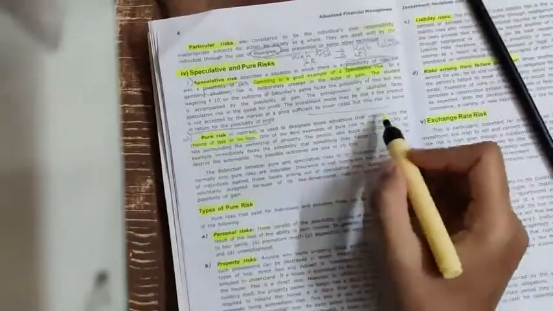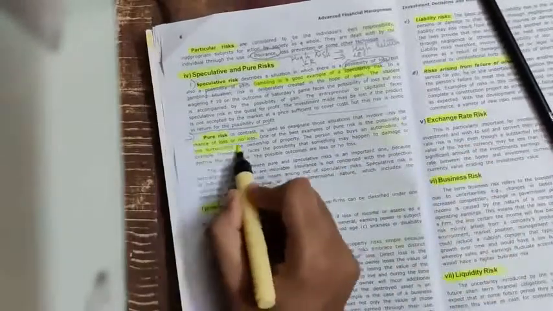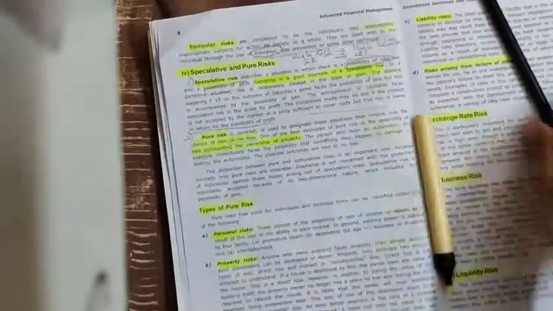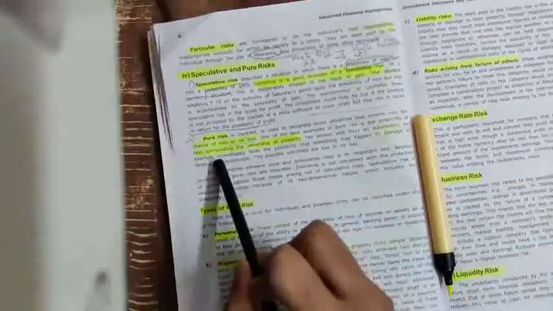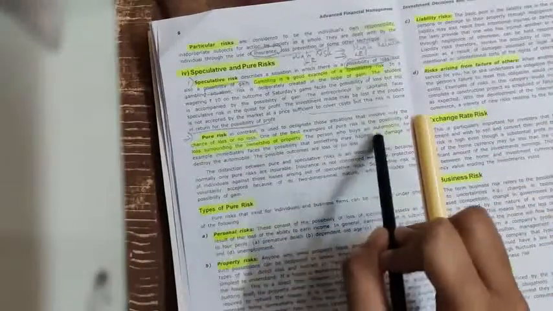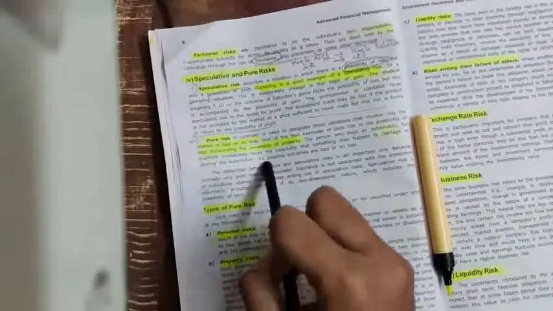The best example for pure risk is the possibility of loss surrounding the ownership of property. The person who buys an automobile, for example, immediately faces the possibility that something may happen to damage or destroy the automobile, the possibility of loss or no loss.